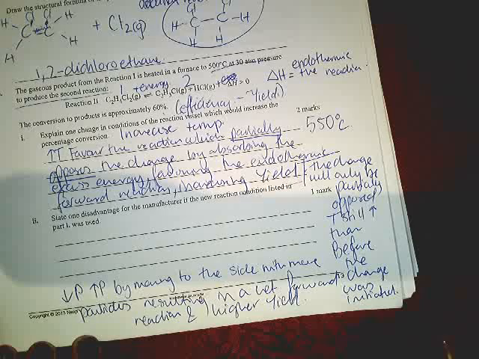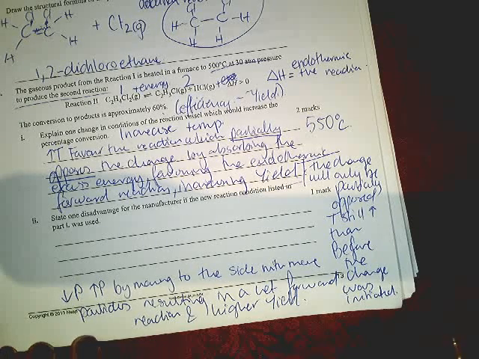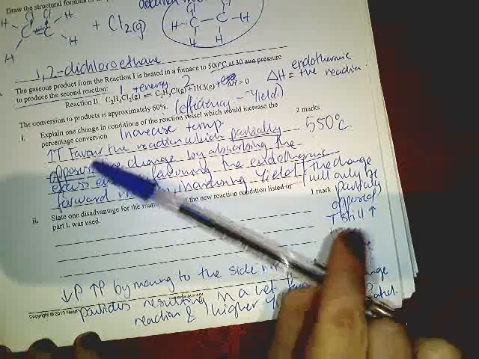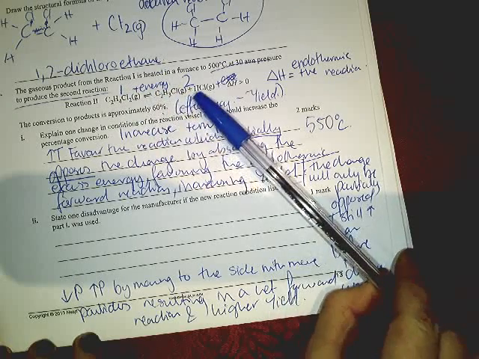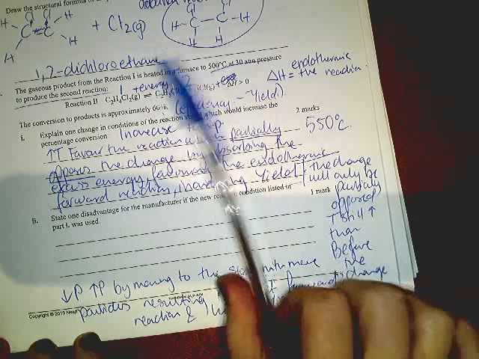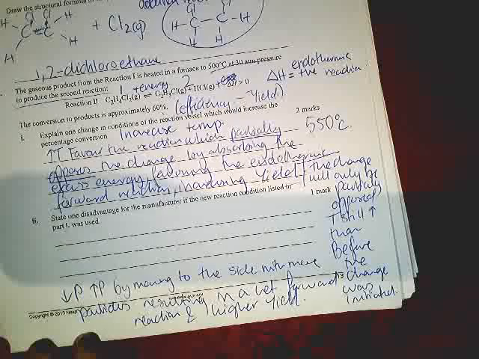Okay, so you would have to say that there are 1 mole of gaseous reactants here and 2 mole of gaseous products on the right, so it will shift to the right.